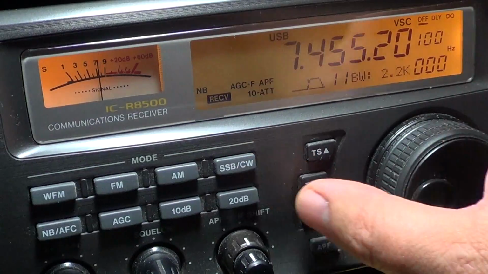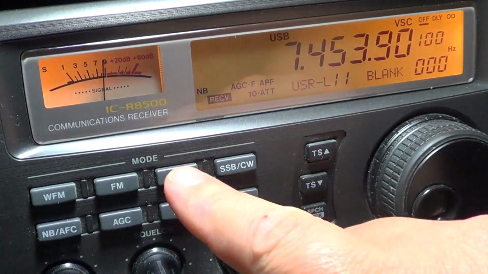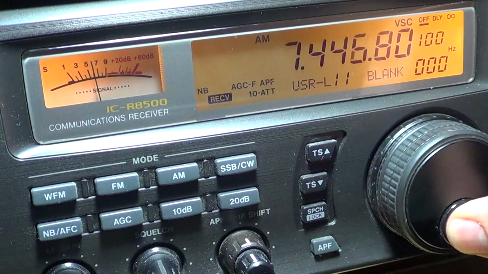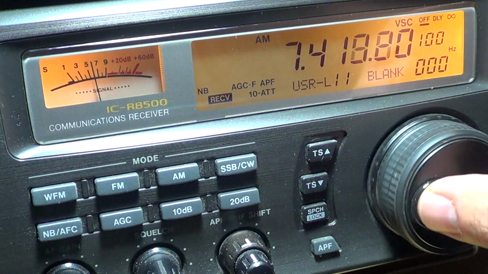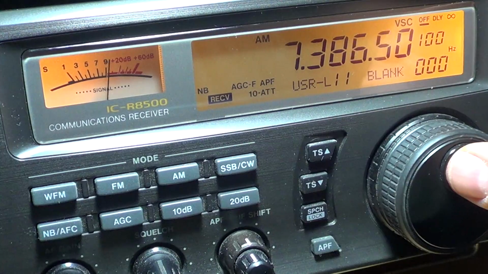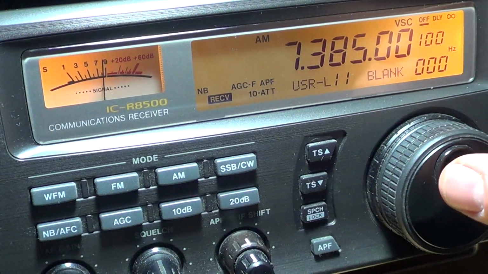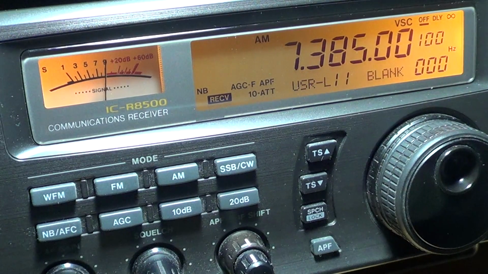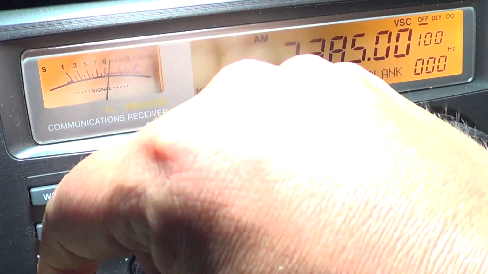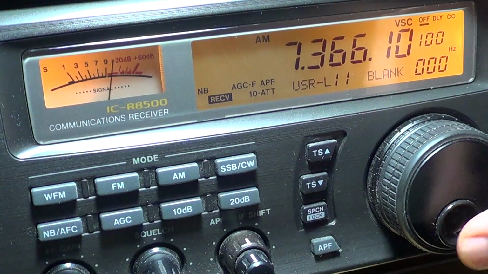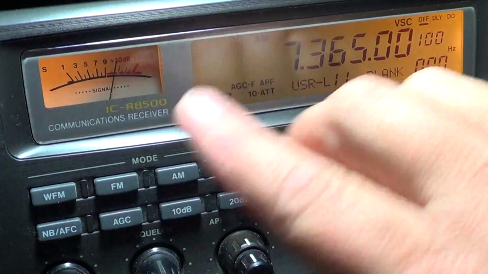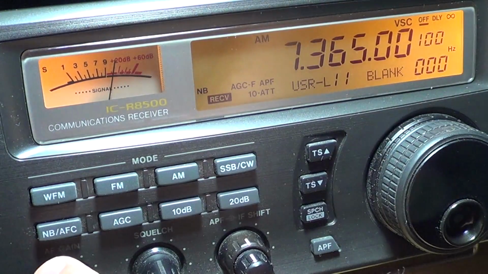Some teletype. It is kind of a mixed bag of band here with utility signals. 7385. WHRI in the United States. This is Radio Marti with its typical jamming from Cuba over it.